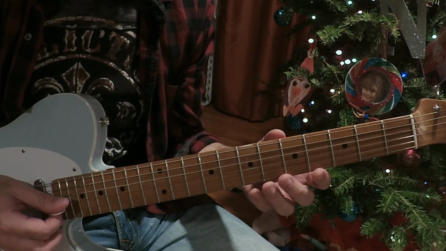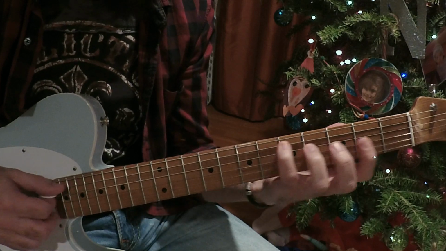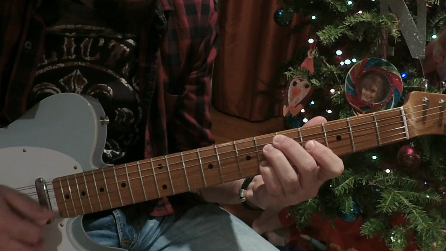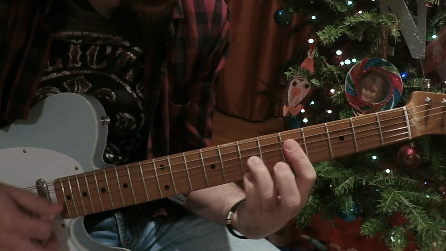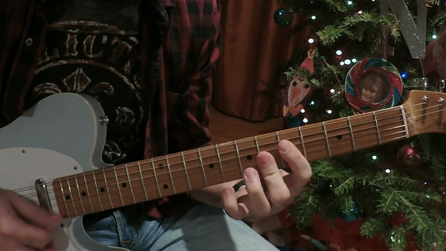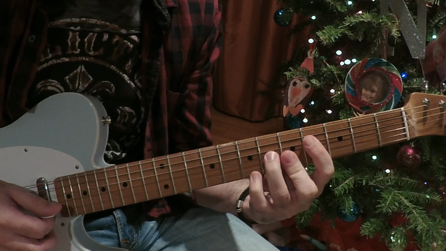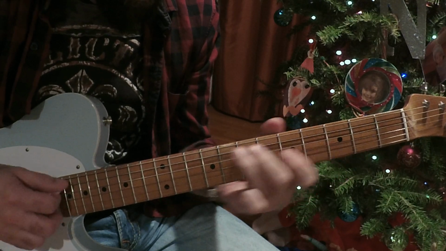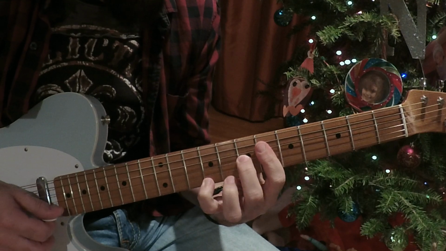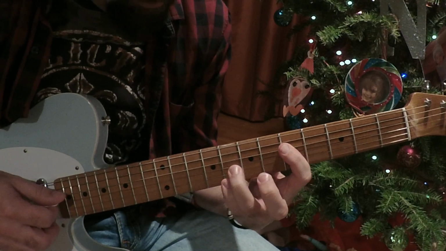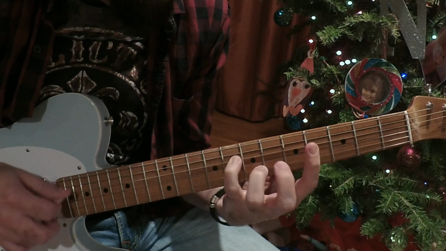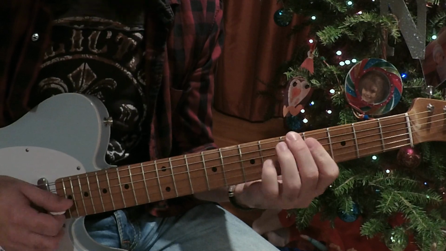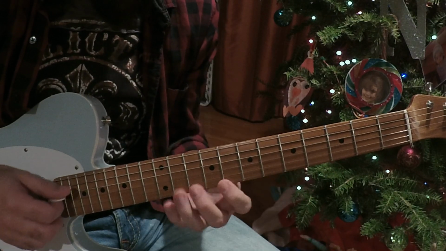So now let's do it in D again. Beautiful, 1, 6, 2, 5 in D. Absolutely gorgeous. I mean, how beautiful that is. That's another chord.